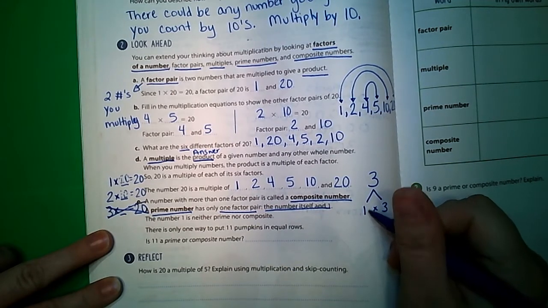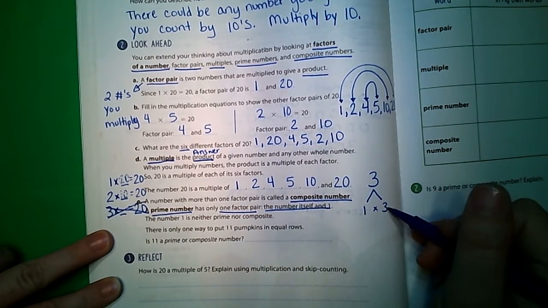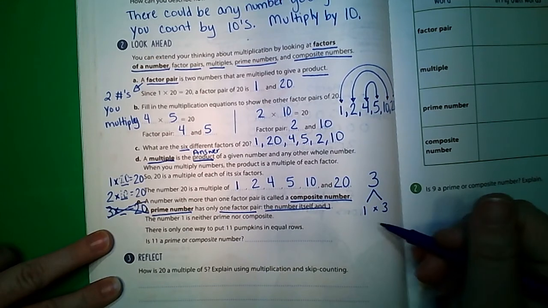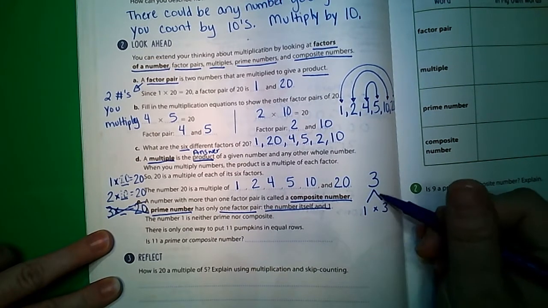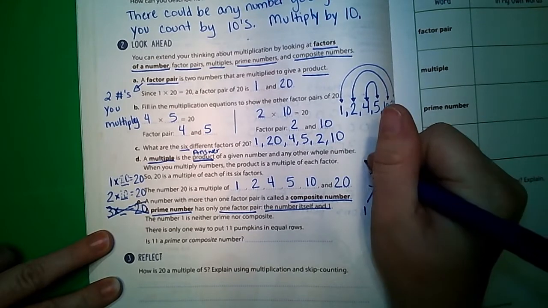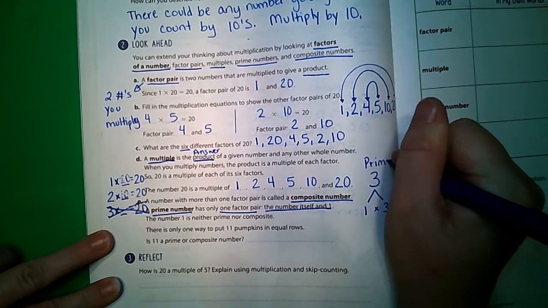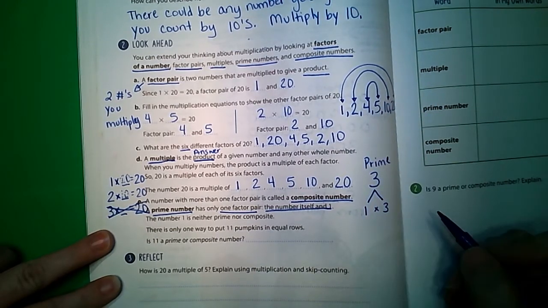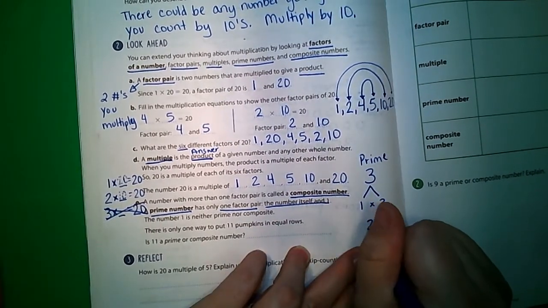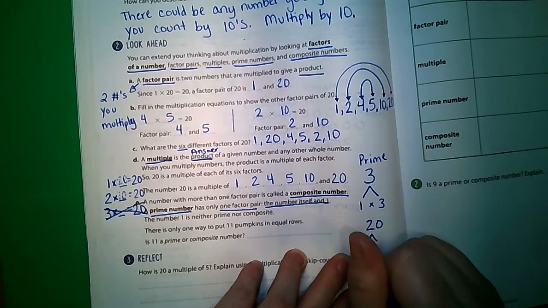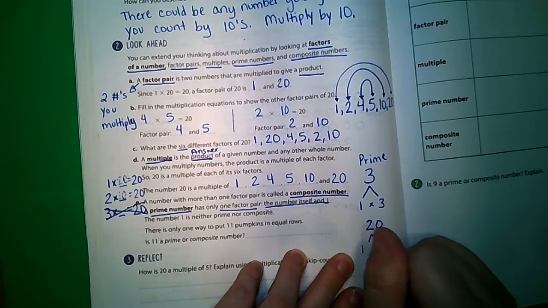Is there anything else that I can do something times something to get 3? Can I do 2? No. Can I do 4? No. This is the only way. So 3 is a prime number because that is the only way I can get 3. Whereas 20, I can do 1 times 20.